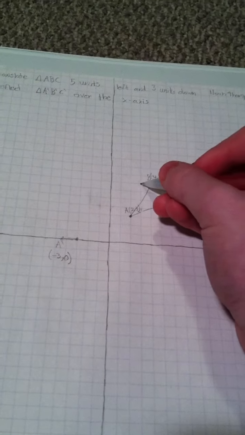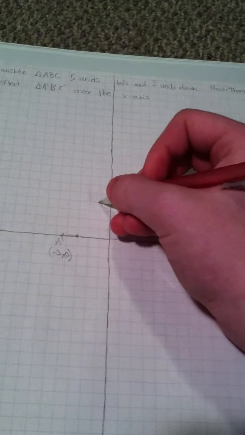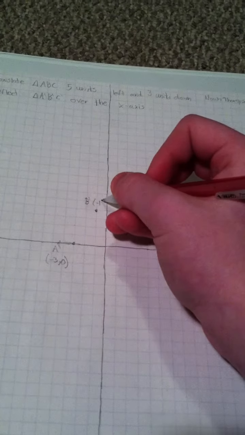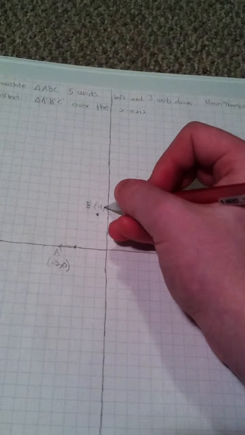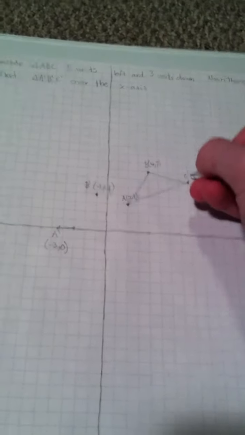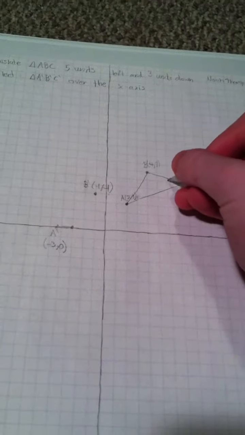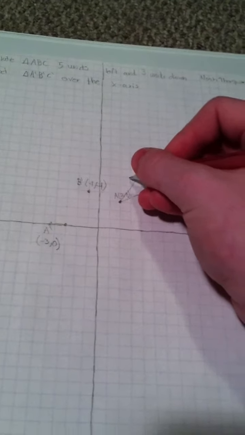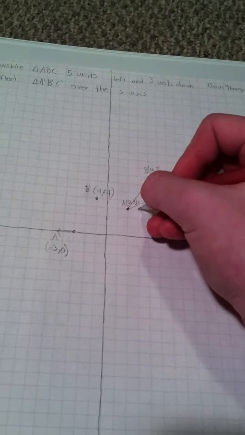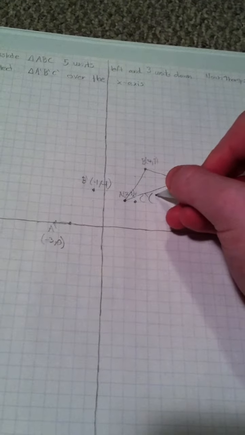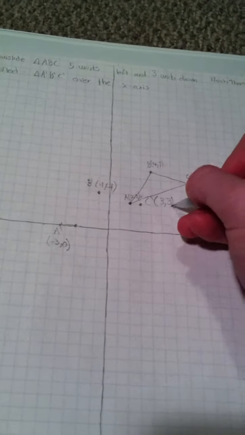Now I'm going to move on to point B. 5 units left, 3 down. That is B prime, and B prime is going to be -1, 4. There you go. Now point C. 5 units left, and 3 units down. That is C prime. That is 3, 3.